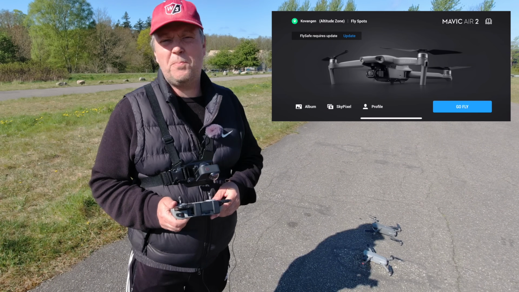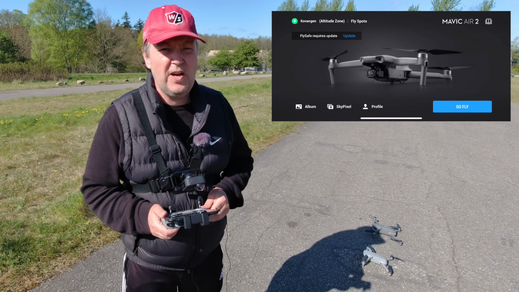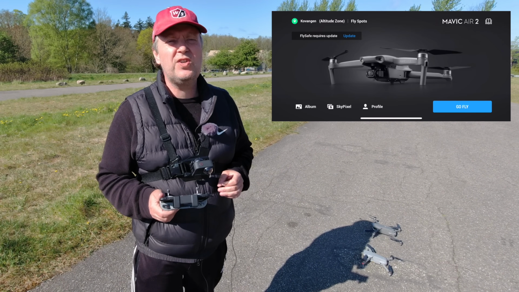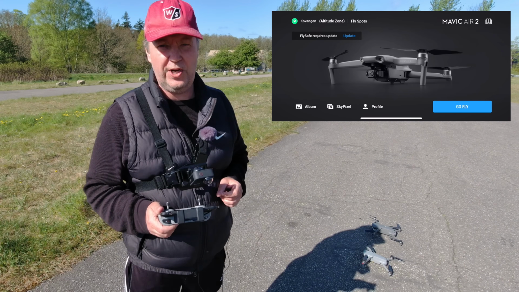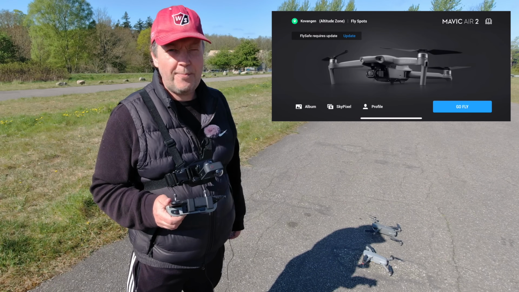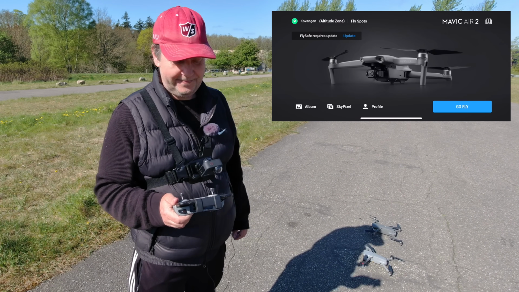With the introduction of the previous Air, we got Quickshots, which is a very easy way for you to generate some really stunning footage. Let's get the drone airborne so you can see what's possible.